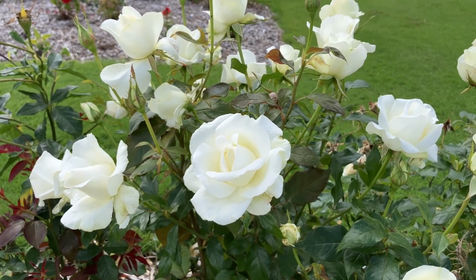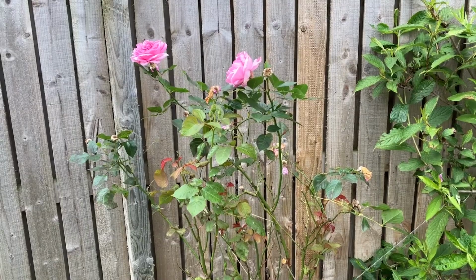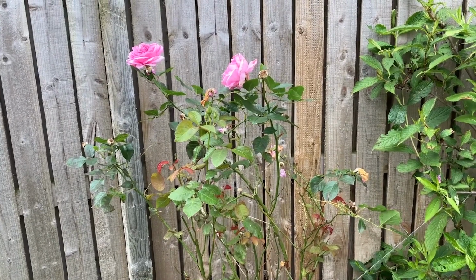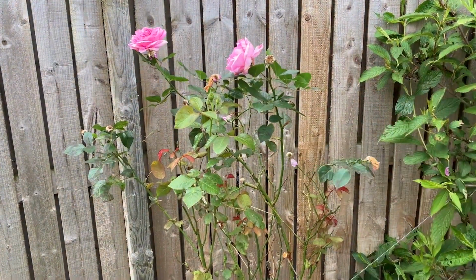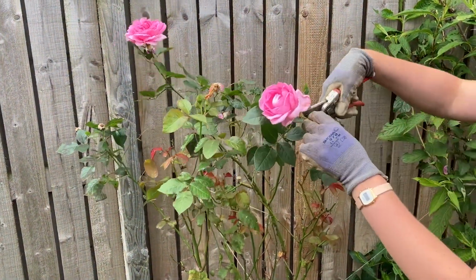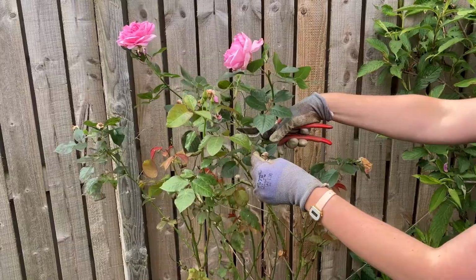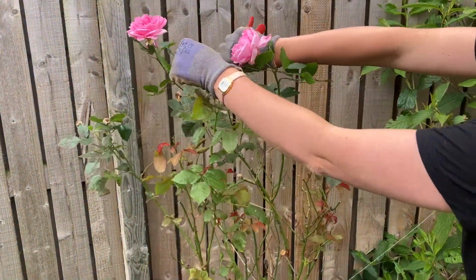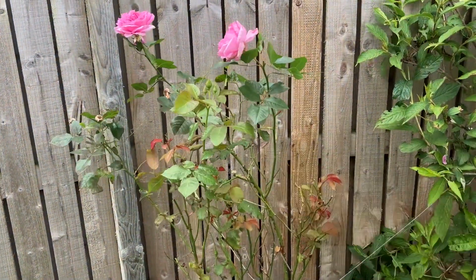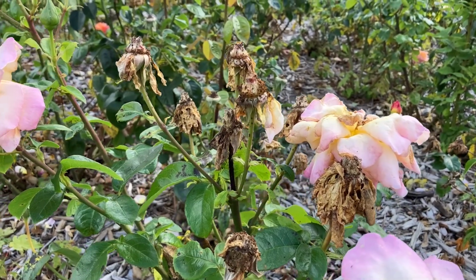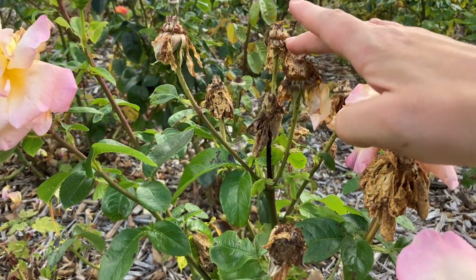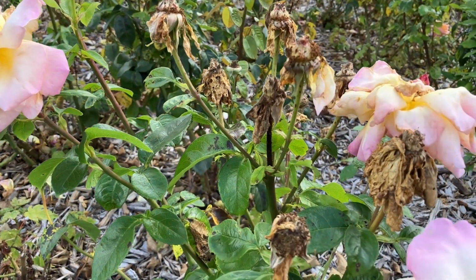Step 1. Deadhead your roses. While we can't stop wet weather, we can keep on top of deadheading, which is cutting off those spent flowers. This method will prevent Botrytis blight from taking hold. You only have to keep on top of deadheading your roses if it's been wet. If it's a hot, dry summer, with not so much rain, you can be more relaxed. But in wet weather, those dead flowers are prime entry points for the Botrytis blight.